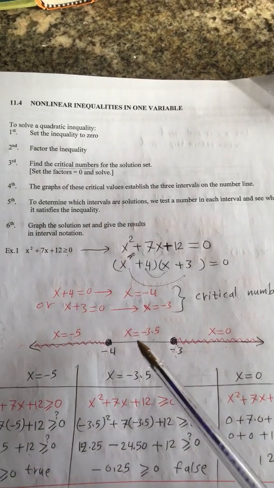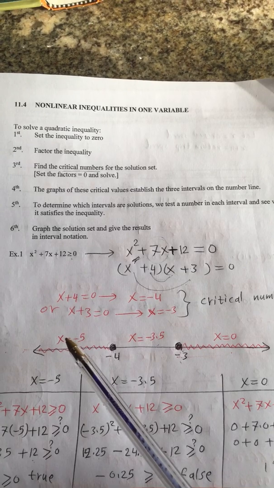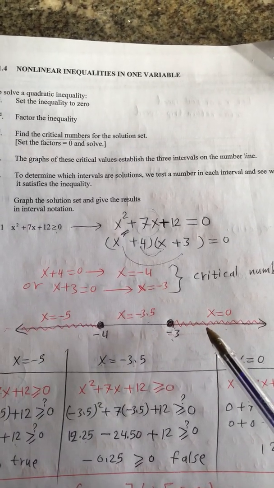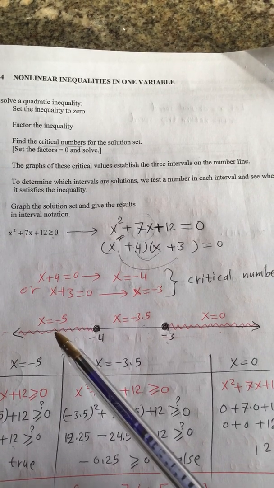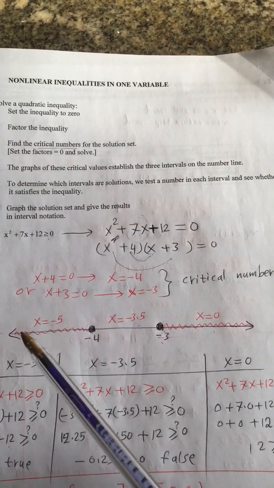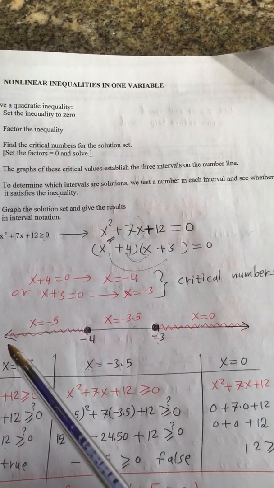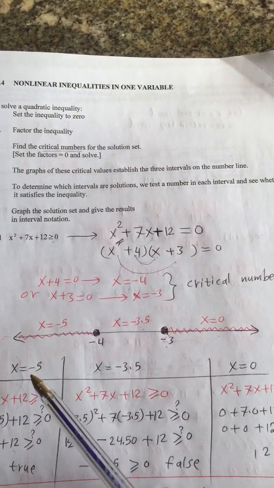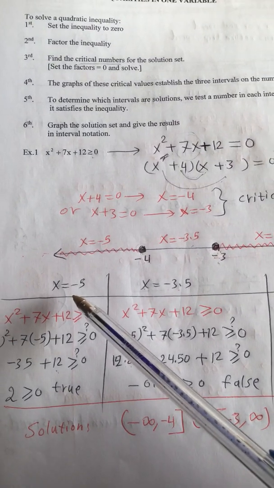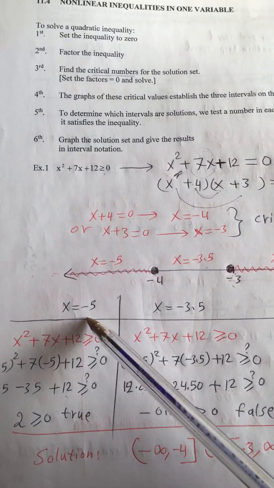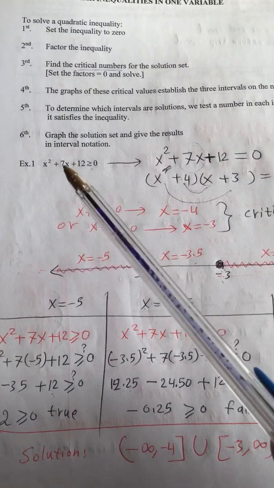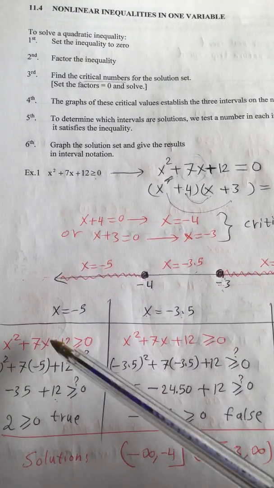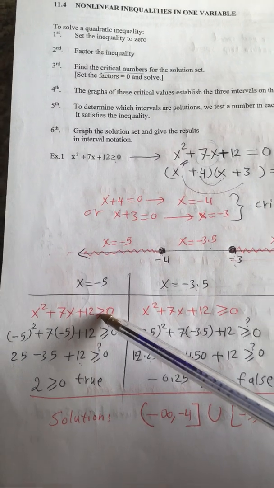Now we have these three intervals. To check which are solutions, choose any number belonging to each interval. From minus infinity to negative 4, you can choose x equals negative 5. The inequality is x squared plus 7x plus 12 greater than or equal to 0.